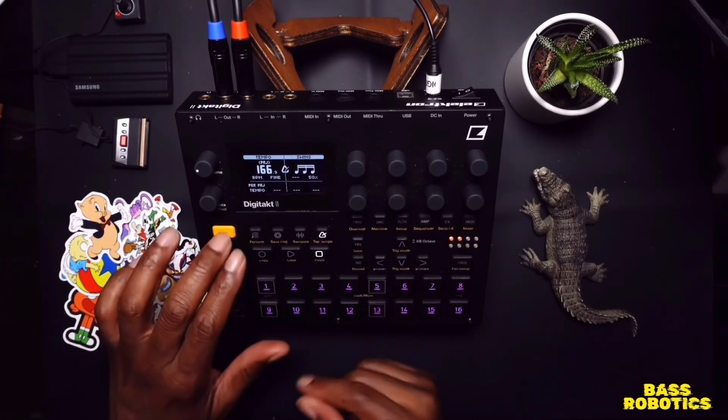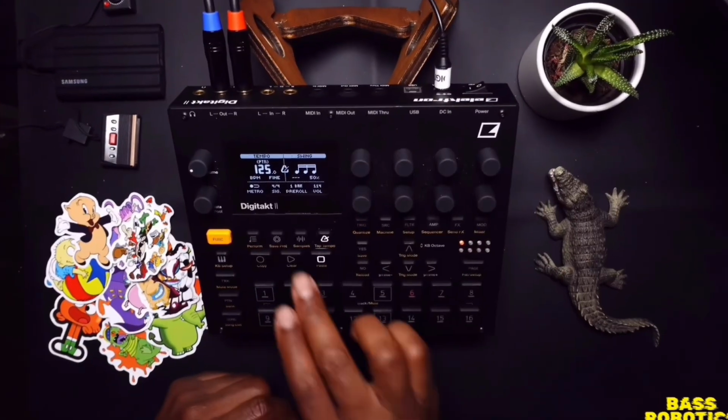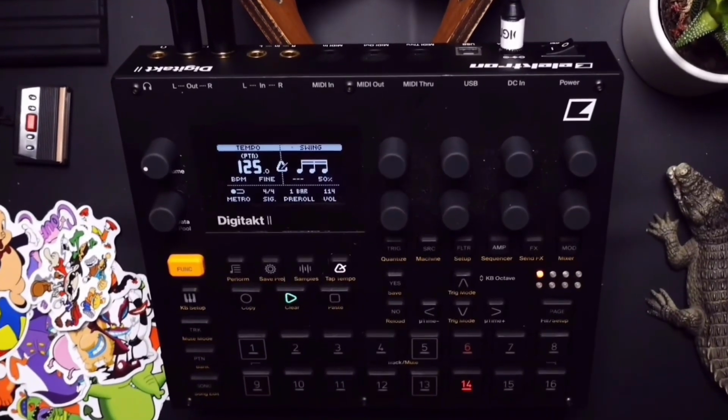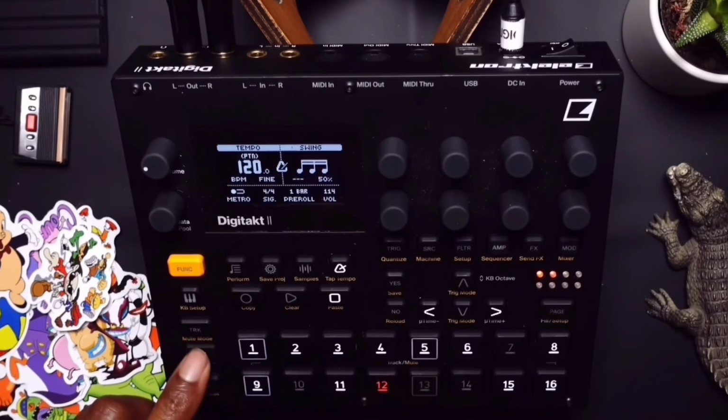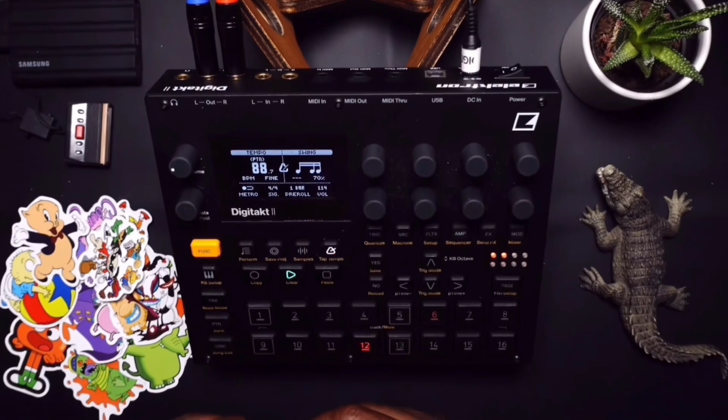Now, if I hold function and I turn this E knob, now it's at pattern. So this pattern is playing at 125 beats per minute. I'm going to go to pattern 12. This one is playing at 120 beats per minute. I go to pattern 15. This one is playing at 88 beats per minute.